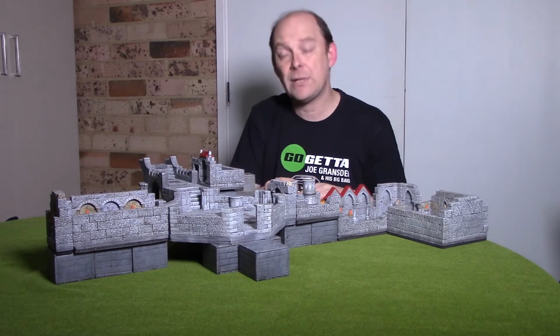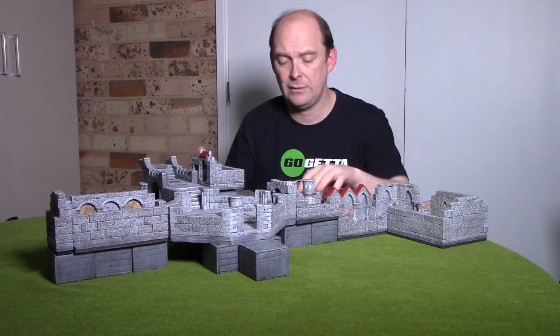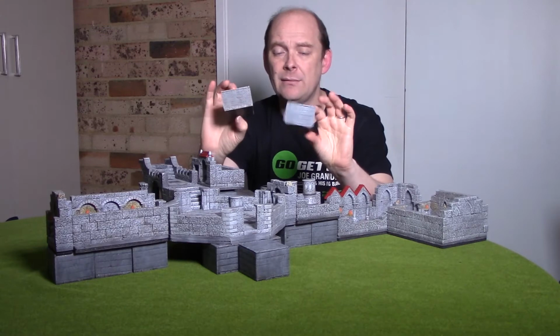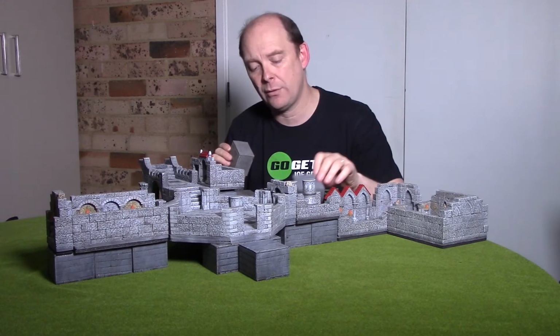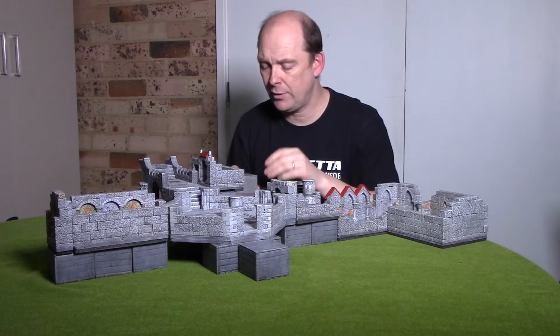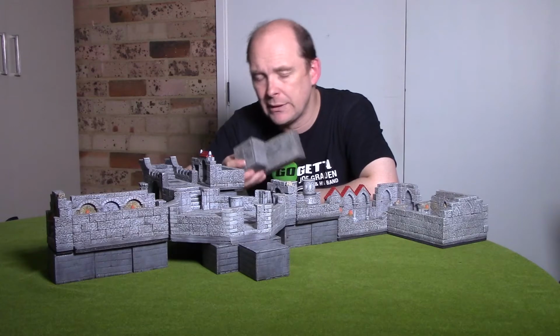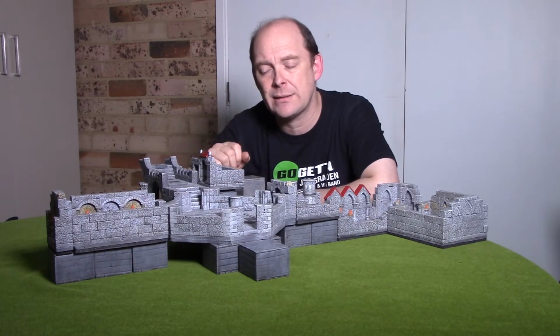Now I have done two different types of dungeon tile. There is a grey one and a brown one. The grey one goes with the gothic dungeon. The brown one goes with another set that you haven't seen. It's a fieldstone dungeon set, but still in the plaster casting.